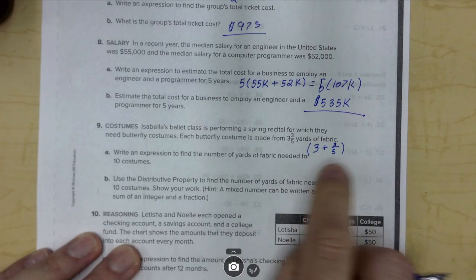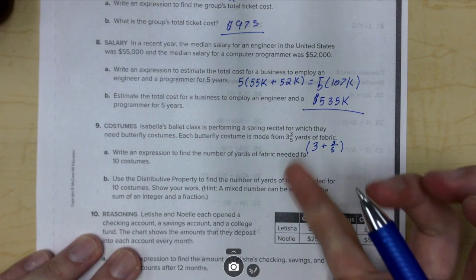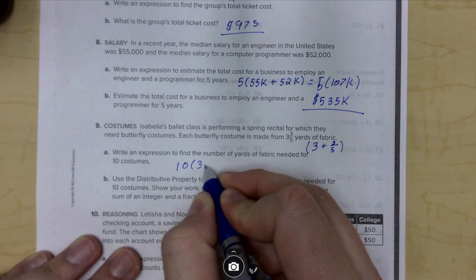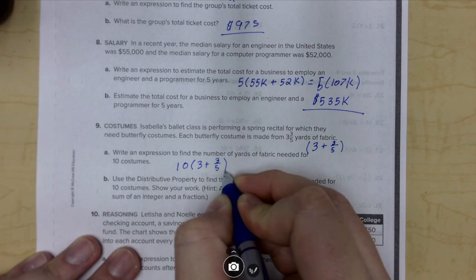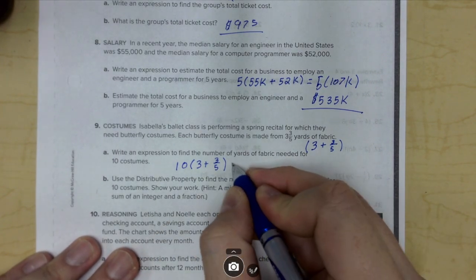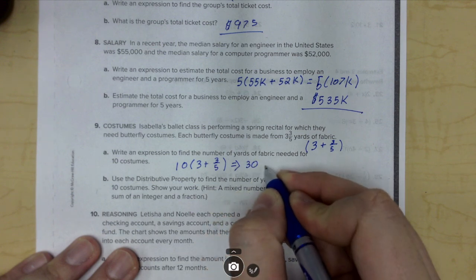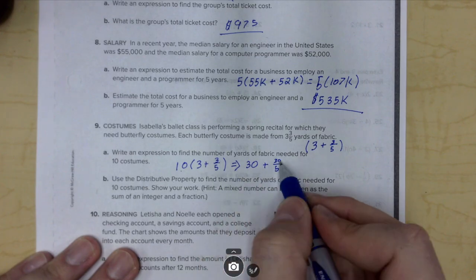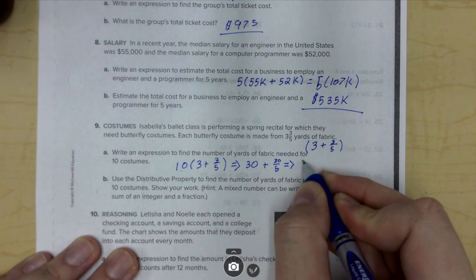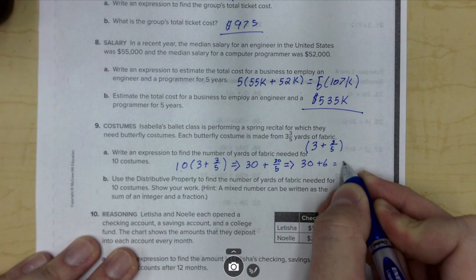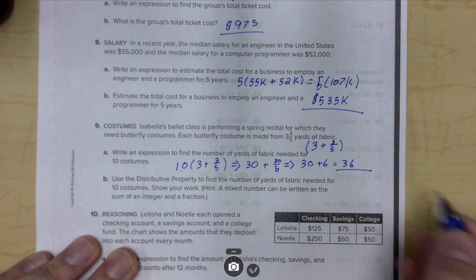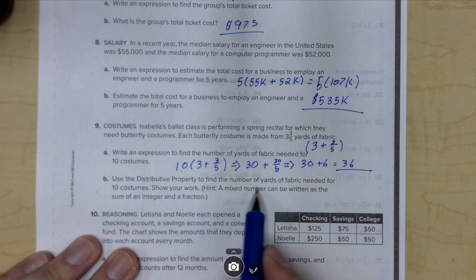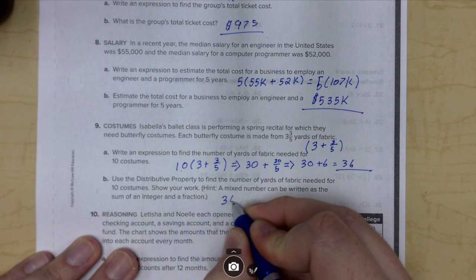So in a calculator, this is how you can justify that. This is helpful if you're using a calculator to help solve. We know we need 10 costumes. If we used a distributive property here, we're going to get 30 plus 30 over 5, because 10 times 3 is 30. This then simplifies to 30 plus 6, which gives us 36. Use the distributive property to find the number of yards of fabric needed. We know that's 36 yards.